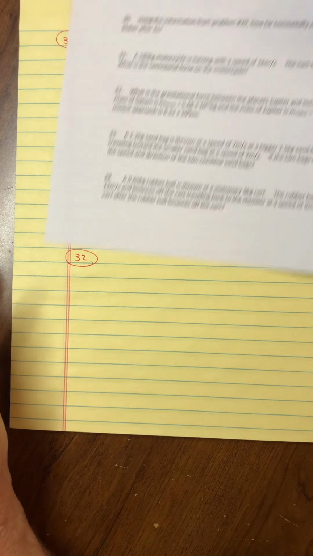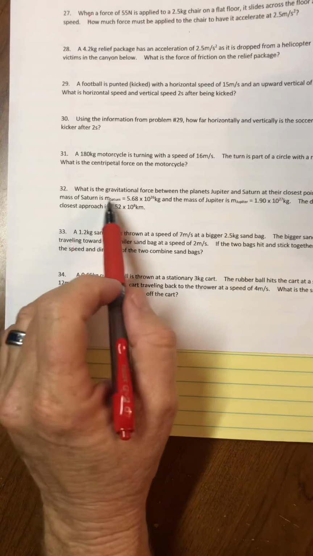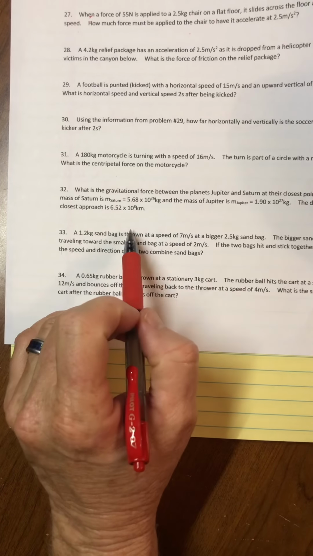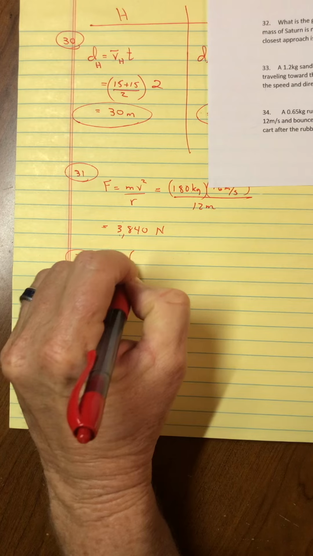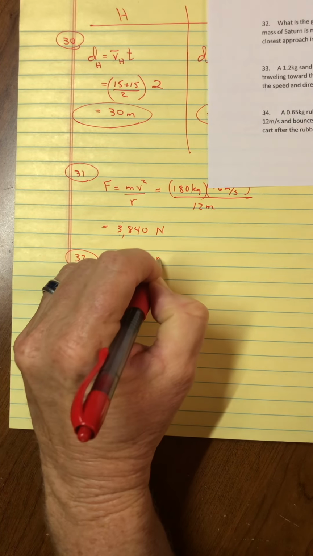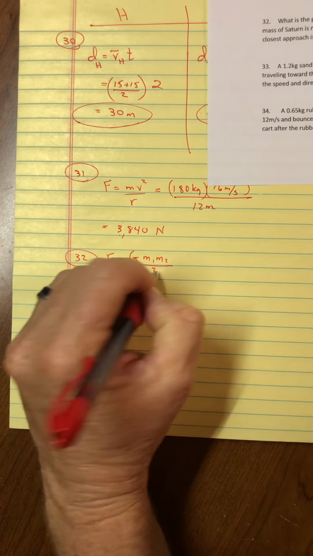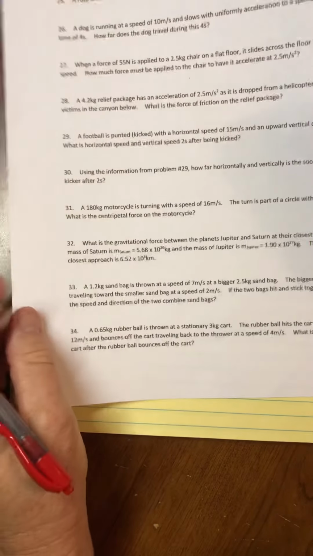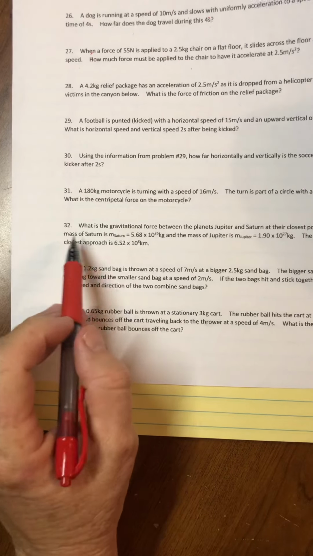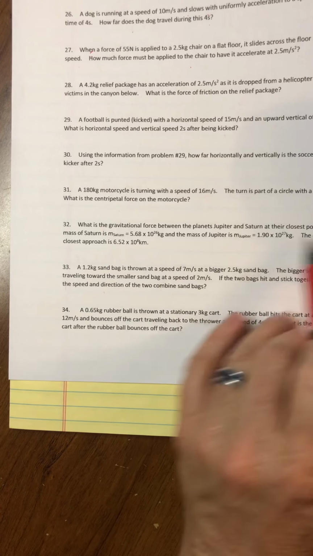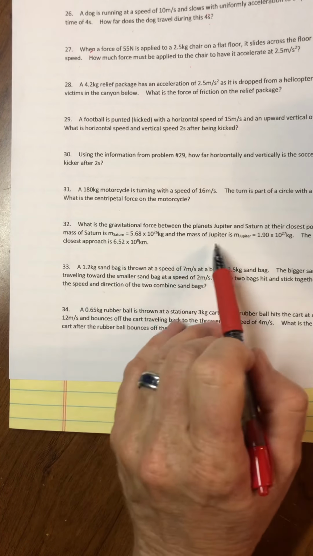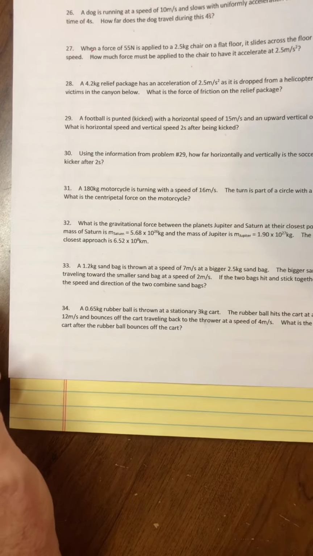Okay, so now this is 32. It looks like the only one from chapter 5. And there's a gravitational force. Okay, and so G m1 m2 over r squared. So this is how you calculate the force between any two objects. So here, the gravitational force between the planets Jupiter and Saturn at their closest point. And then it gives the mass of Saturn and the mass of Jupiter and the distance between them.